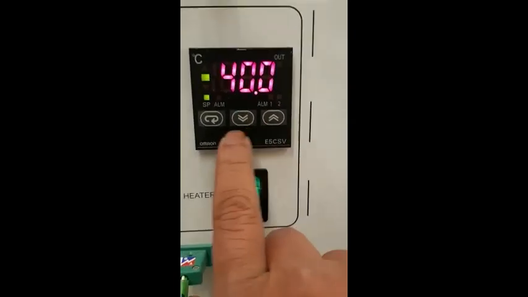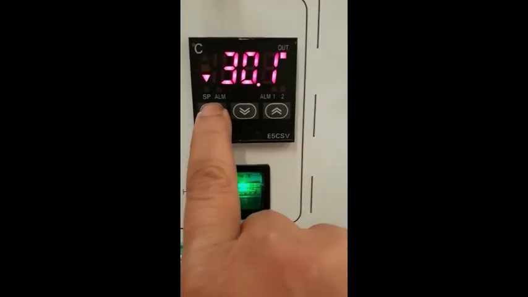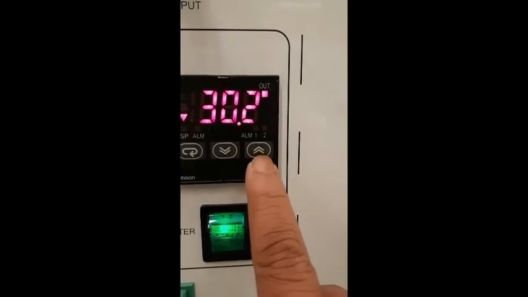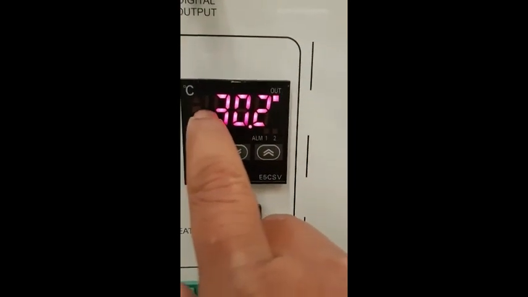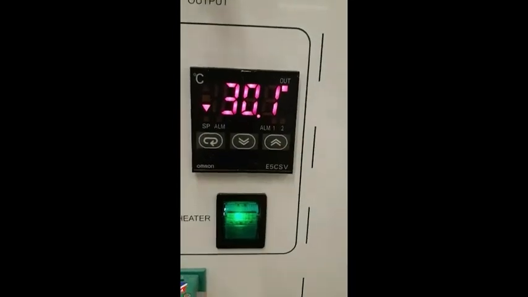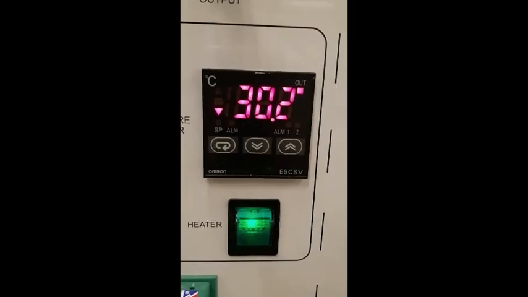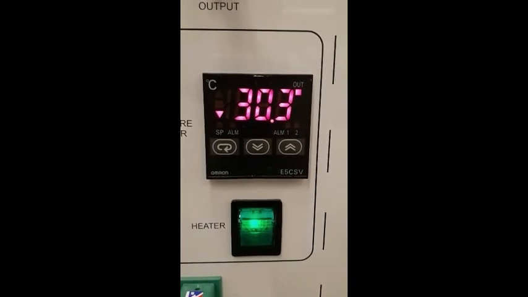So we set 40, we push this button, it's already set. So this will now automatically go to 40. When this one shows green, we will take the hot and cooling data. Okay, just wait to reach that.